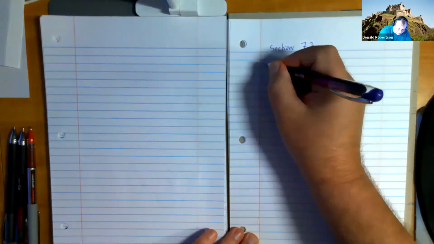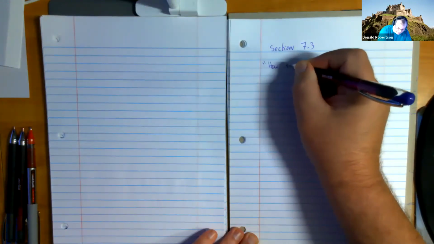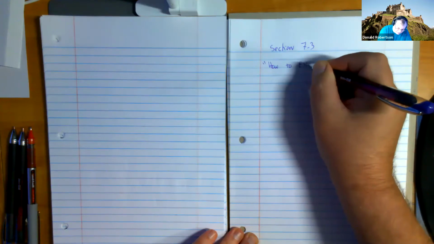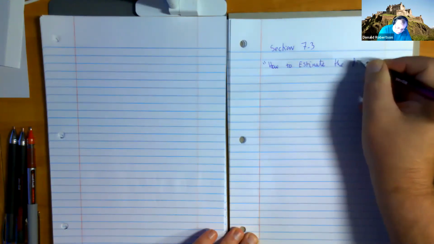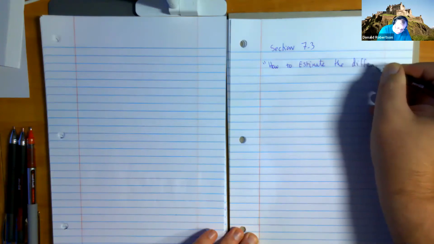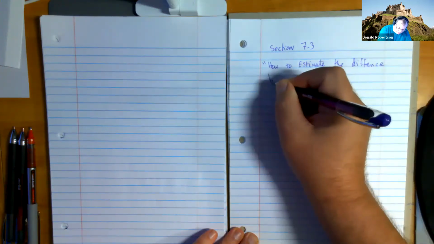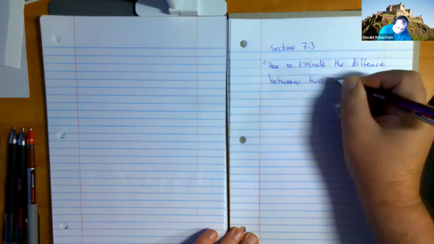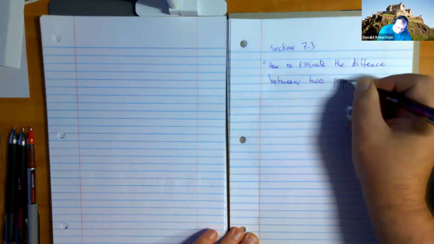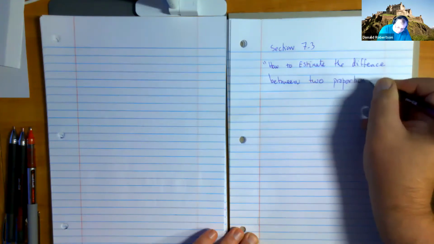We're going to look at how to estimate the difference between two proportions. Okay, let's do a little story, sort of a background to this.